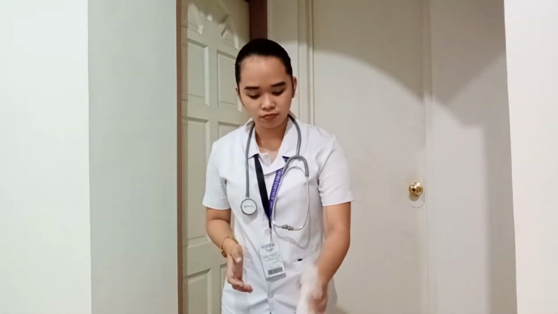Okay, so for checking, there are no problems with my equipment, like there are no leaks between the tubing and the sphygmomanometer. And also, I have the right size of cuff. Before we start the assessment, we need to ensure the privacy of our patient by closing any doors or windows, provide adequate lighting, and provide comfort by adjusting room temperature. We also need to introduce ourselves, verify the client using 2 identifiers, and perform hand hygiene.